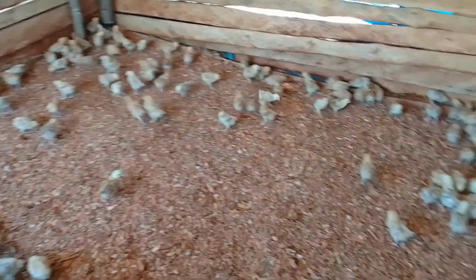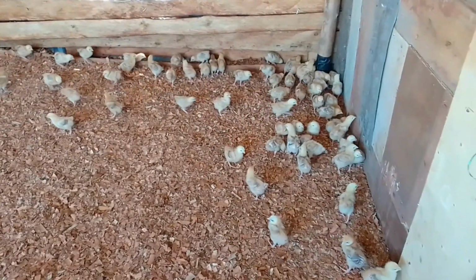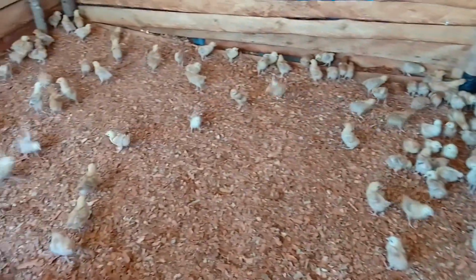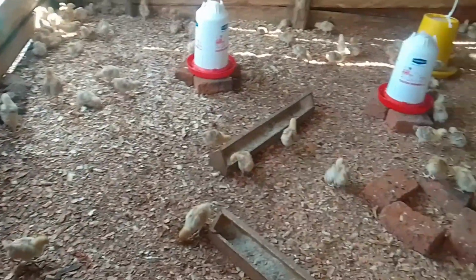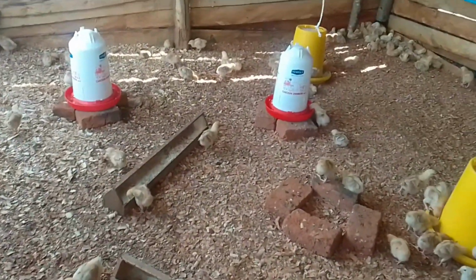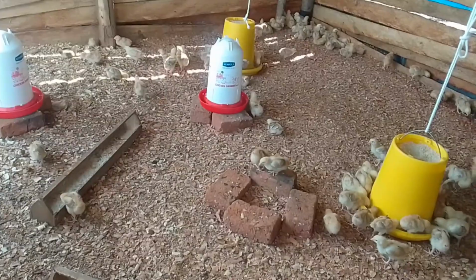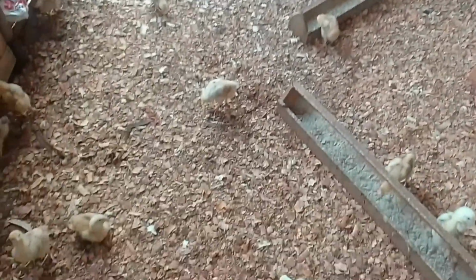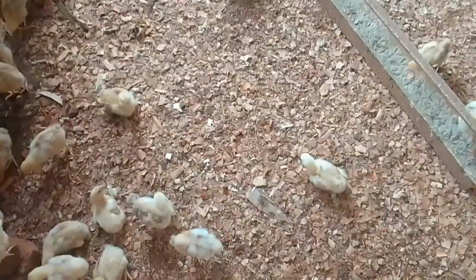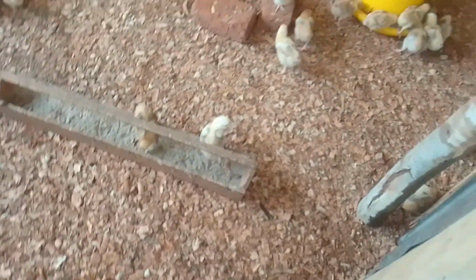Hygiene of the chicken. Yes, chicken should drink clean water. Chicken should eat from good feeders. Make sure you wash your feeder. Make sure you wash your drinker after every lot of water. In case they have finished this one, the next one you bring, you first wash your drinker properly.